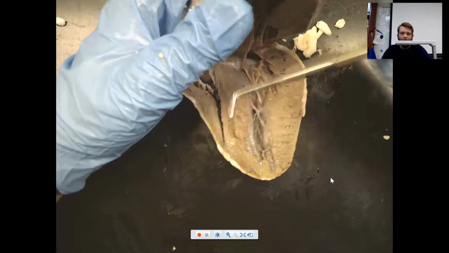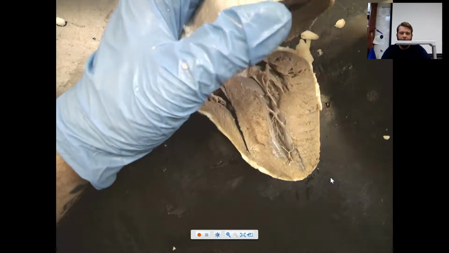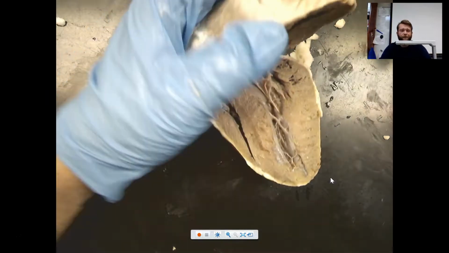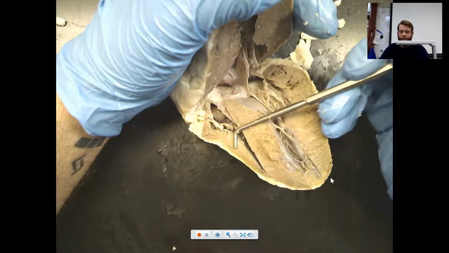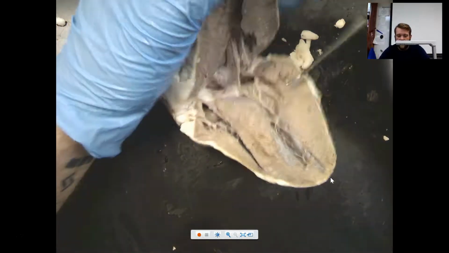You can call them bicuspid and tricuspid valves, but I always remember the right and left atrioventricular valves. It's easier for me to remember because it tells me, okay, right and left, right? It's between the atria and ventricles. That way I can describe it every time.